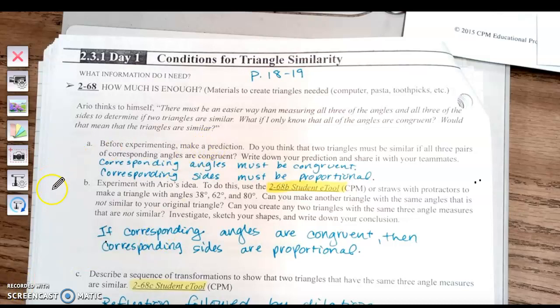All right, so Arlo thinks to himself, there must be an easier way than measuring all three of the angles and all three of the sides to determine if two triangles are similar. What if I only know that all of the angles are congruent? Would that mean that the triangles are similar?